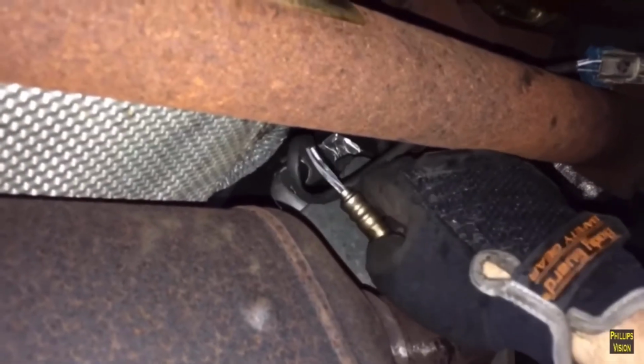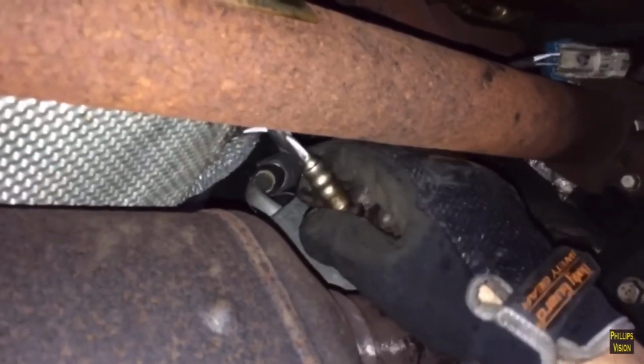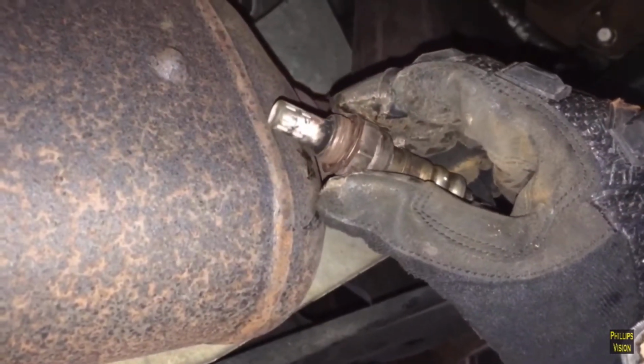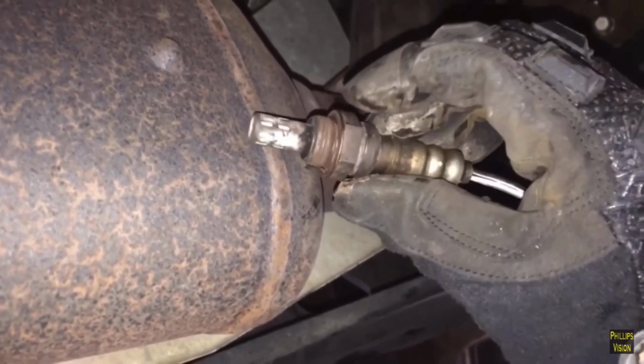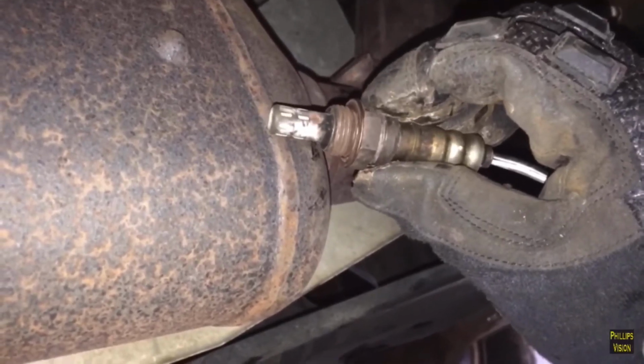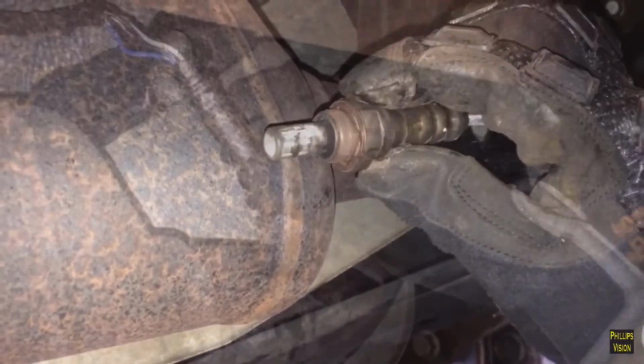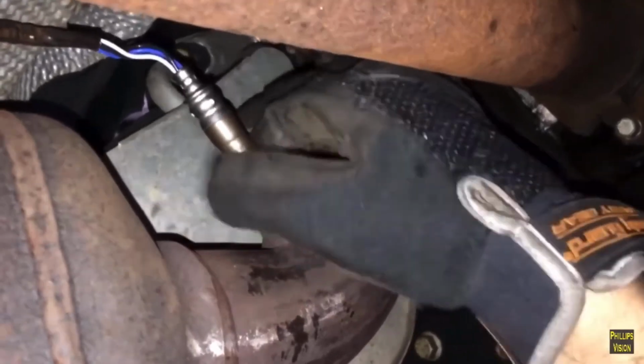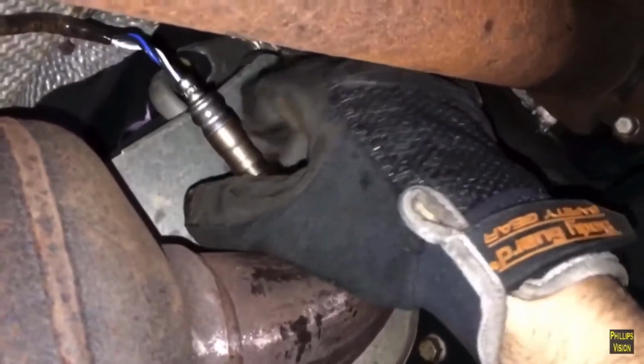If you want to see some videos I did on how to replace O2 sensors and also understanding more about O2 sensors and their terminology, you can check it out via the link down in the description where I go into more detail. But you can see here what we removed. This sensor is in bad shape. So we're going to go ahead and put this new one in, and then that'll take care of that issue, and we'll go back to the vehicle and we'll check it out.